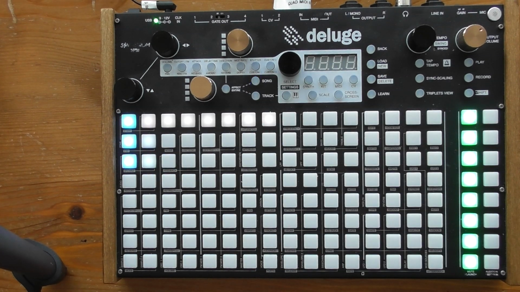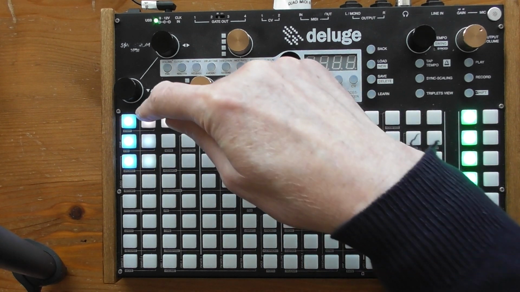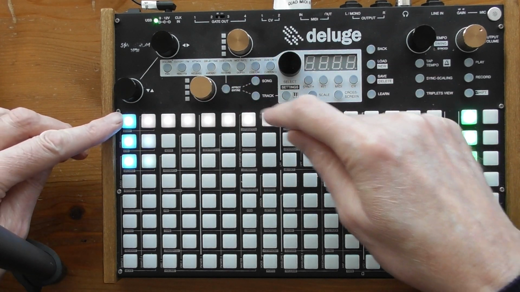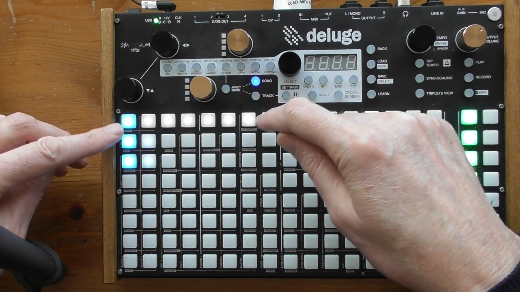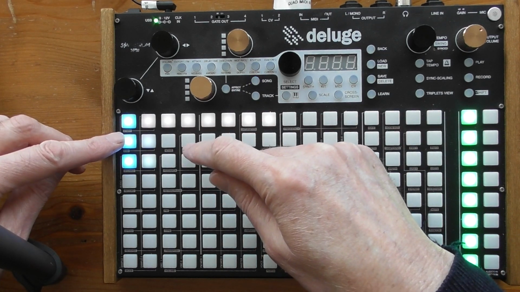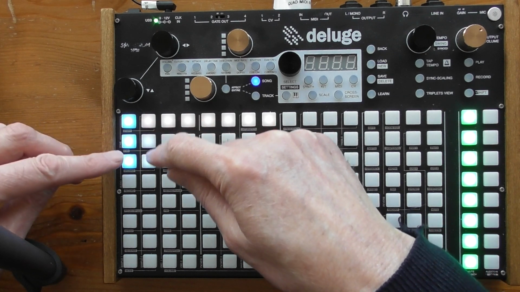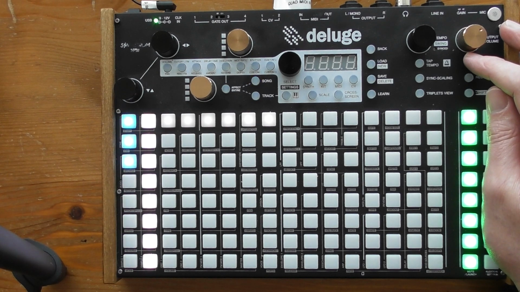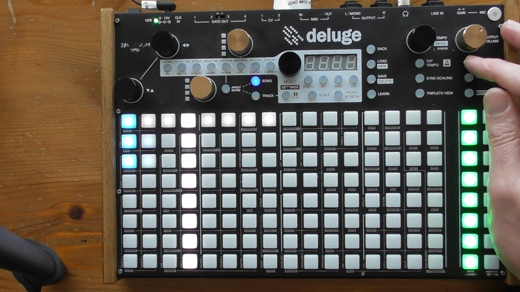Now in the arranger view the same thing applies. You notice we've now got 8 pads illuminated. I hope the camera's seeing that. We've got the bright blue one and 7 dimly lit ones, but on the synth and the synth bass and the electric piano we've got 1 brightly lit pad and 1 tail pad. And again, if we press play, we'll get our 4 bars and it will stop.